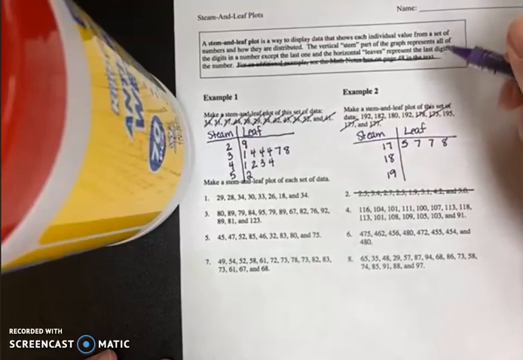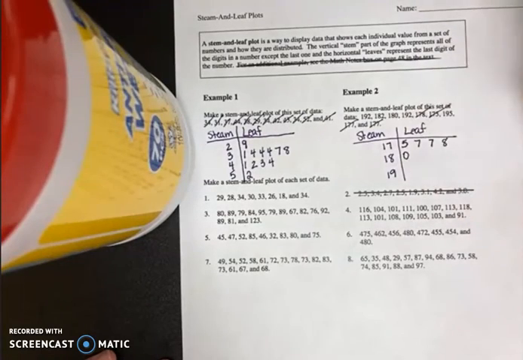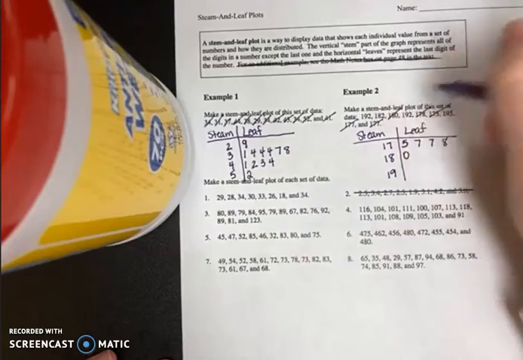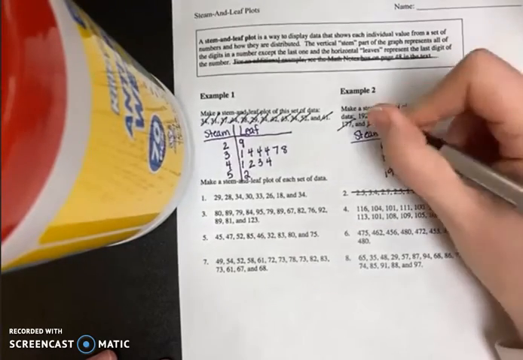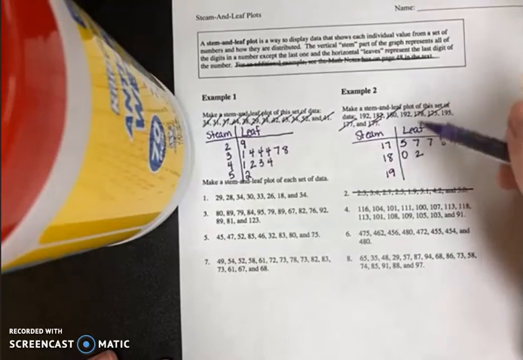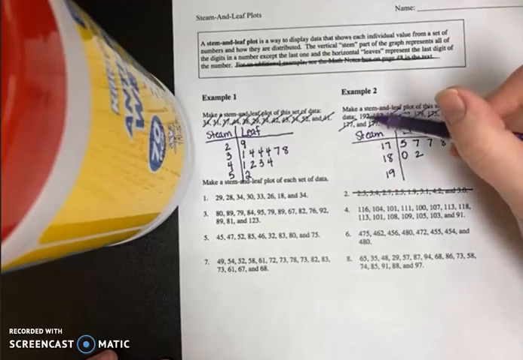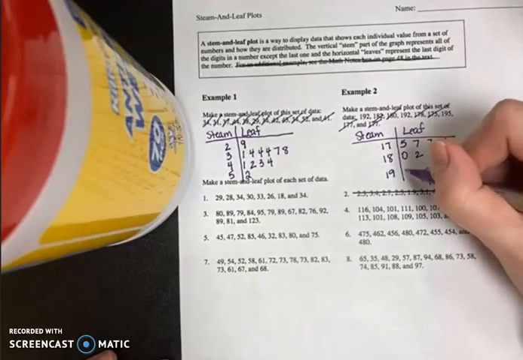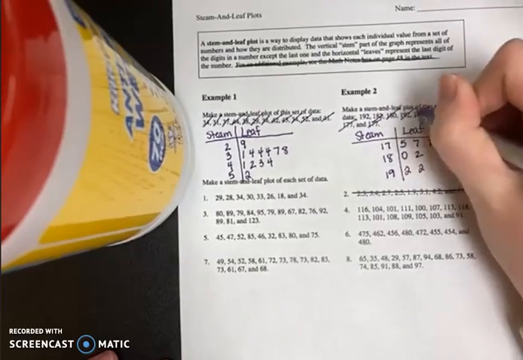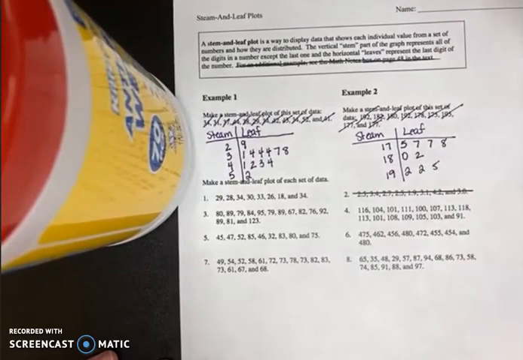For the 180s, I can see I have 180. So that would have a leaf of 0. And then I only have 182 next, which will have a leaf of 2. Okay. Now we're at the 190s. So I can see that I have 2 192s, so 2 leaves of 2, and then a leaf of 5 for the largest 190, which is 195.